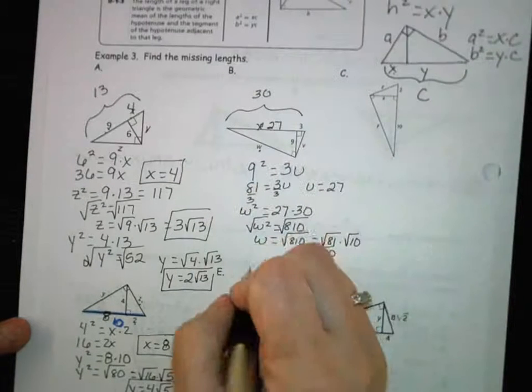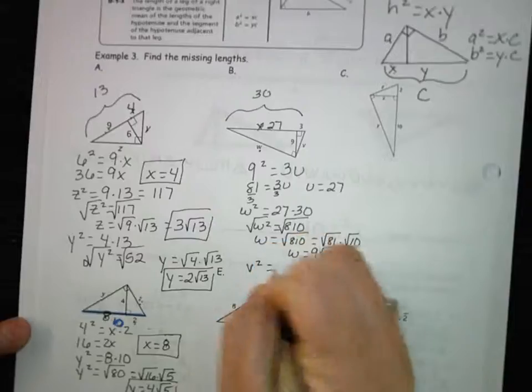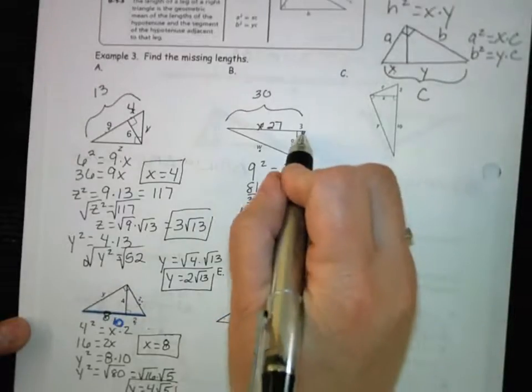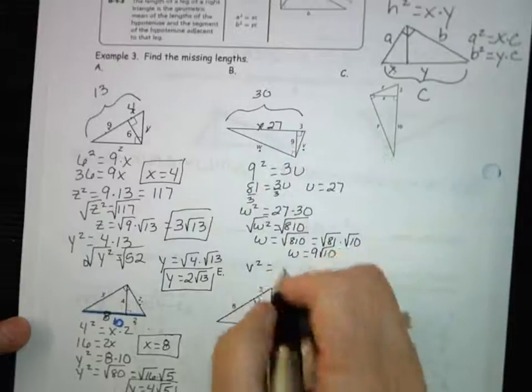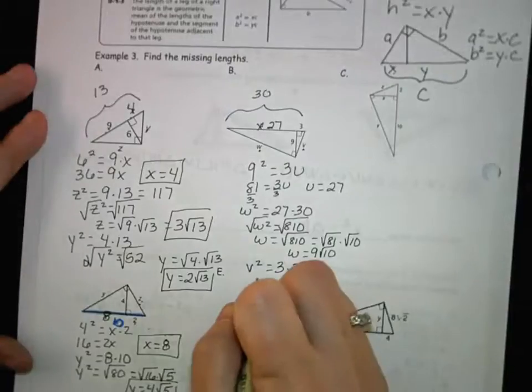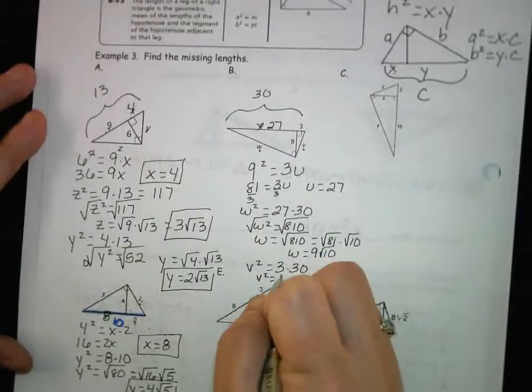And we also need to figure out the V. V squared, right side squared, equals right piece times the whole thing. So that equals 3 times 30. So V squared equals 900.